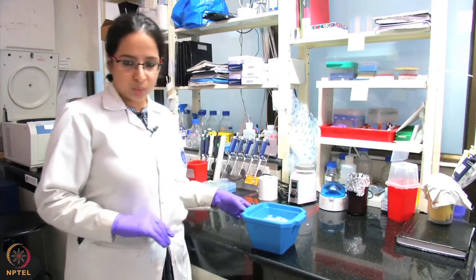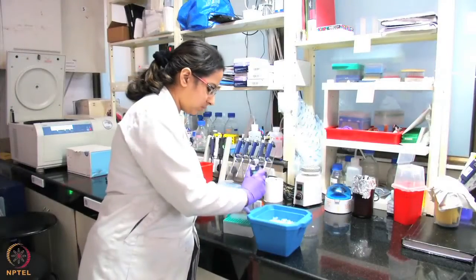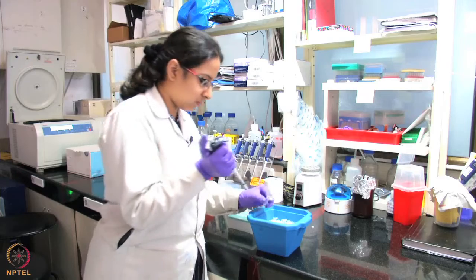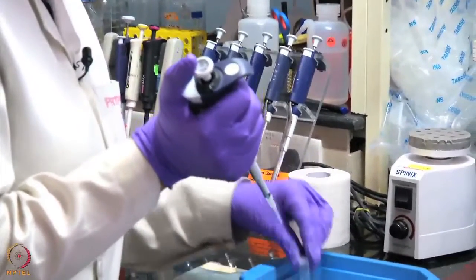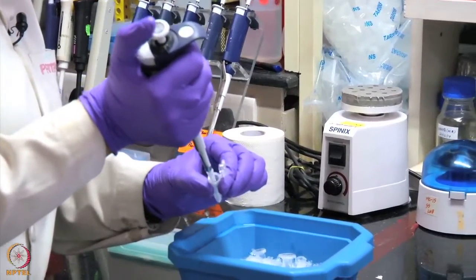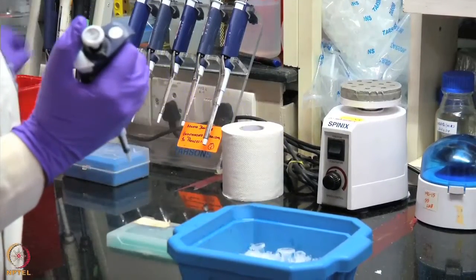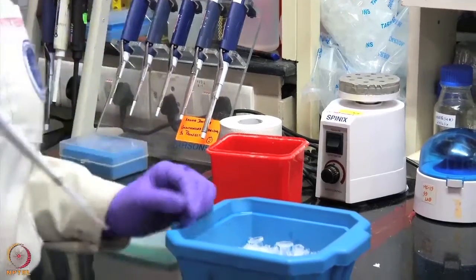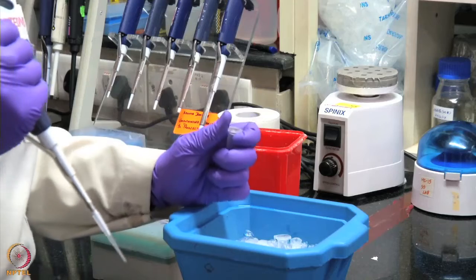What we need to do is, first we take our vector, then we add the restriction enzyme buffer which is needed by the enzyme to carry out the digestion.